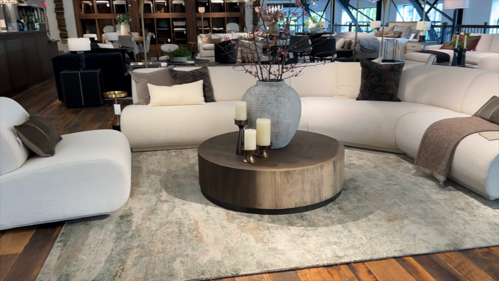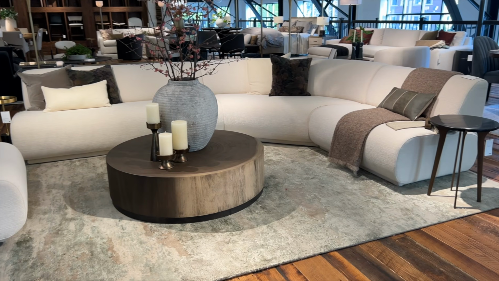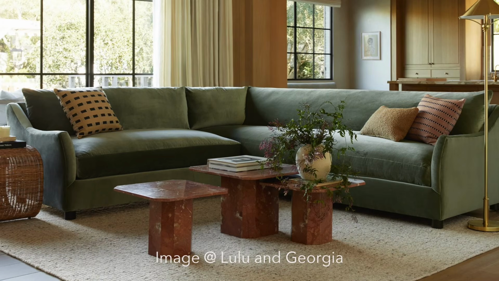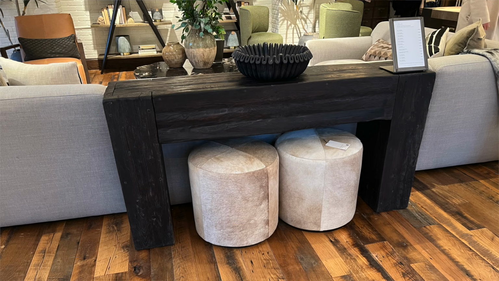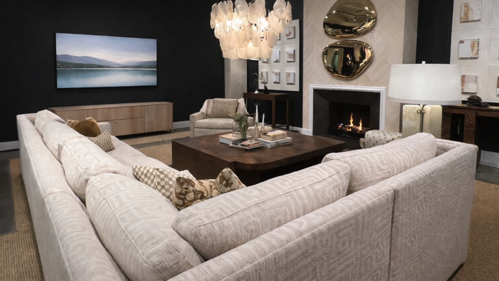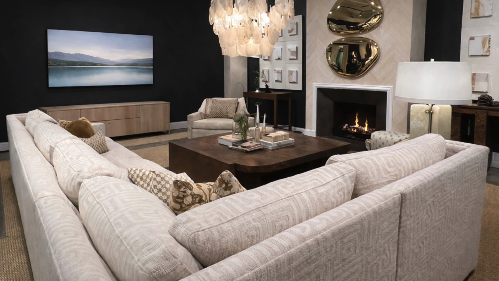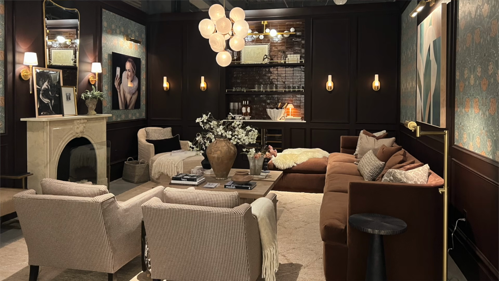There's also the floating sectional, which is great for open concept layouts. For this, you want to pull it forward and let the back define the room. You can add a console table behind with table lamps and then styling to make it look intentional. Another layout that works is to place your sectional opposite the focal point. For this, you want to center it across from your fireplace, TV, or built-ins.